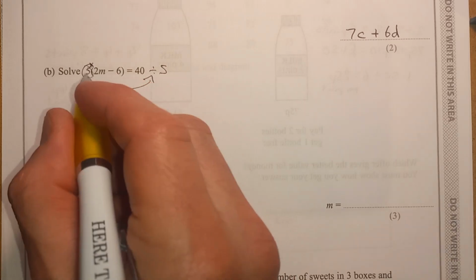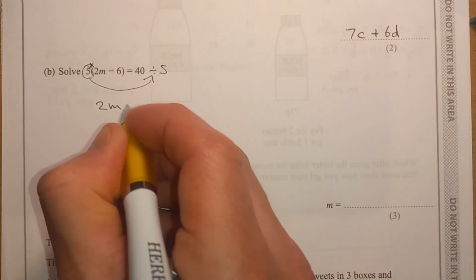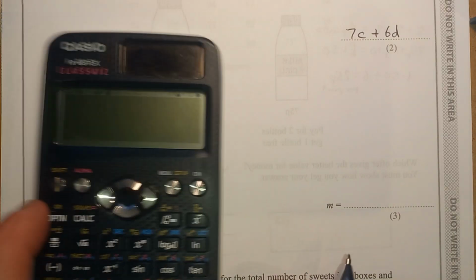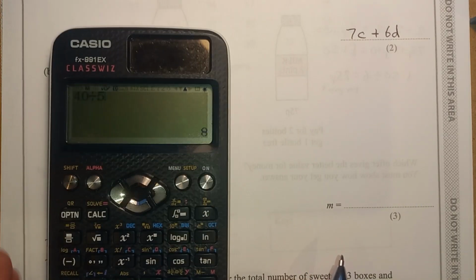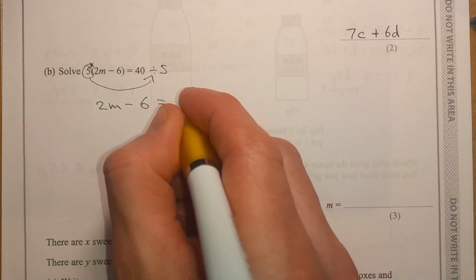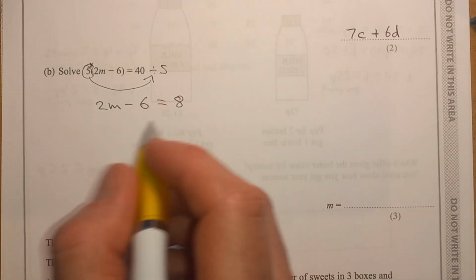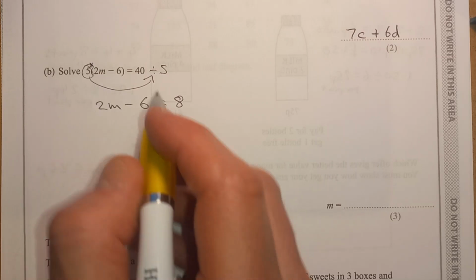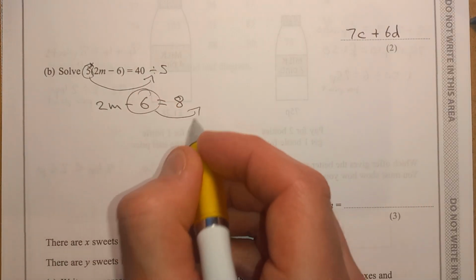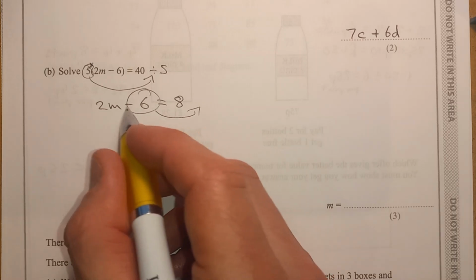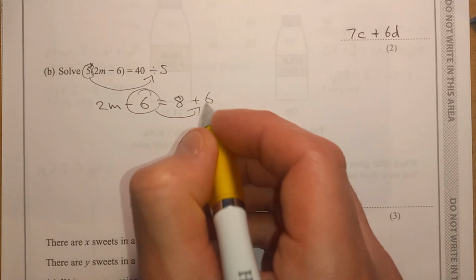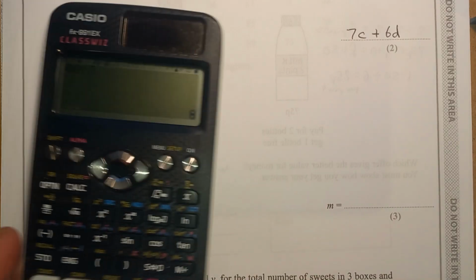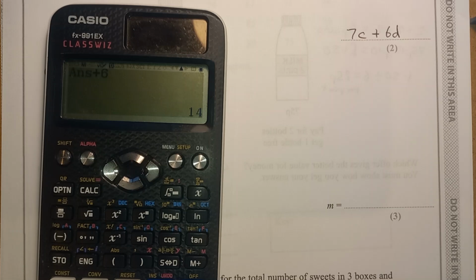So that means that on the left, if I divide by 5, I'm left with just 2m minus 6. And on the right, I've got 40 divided by 5. 40 divided by 5 gives me 8. So I've got 2m minus 6 equals 8. By solving it, it means find out what m equals. So I want to get rid of this minus 6. So if I move it to the other side, we do the opposite operation. We need to plus the 6. So we get that 2m is 8 plus 6, which is 14.